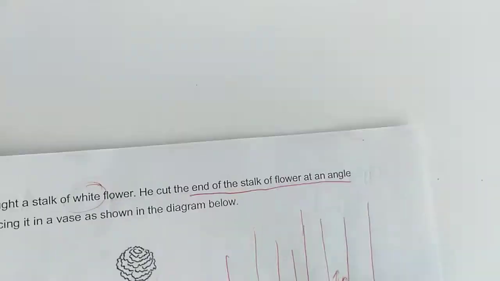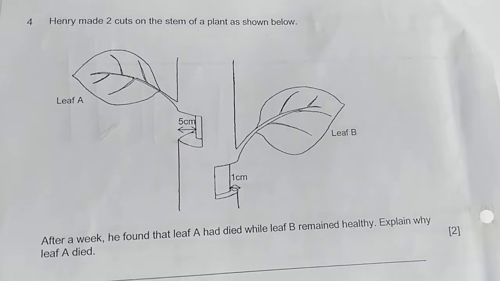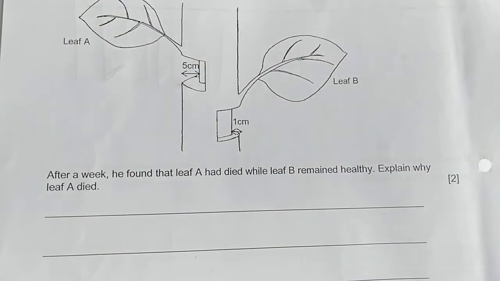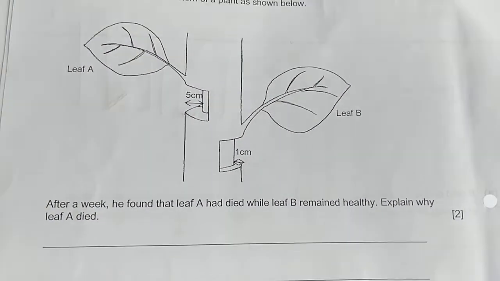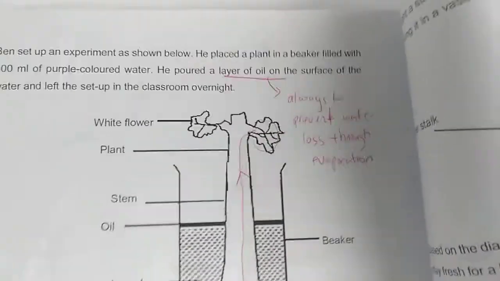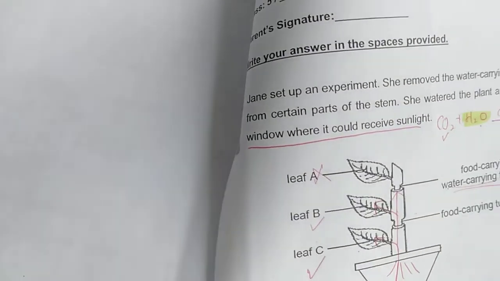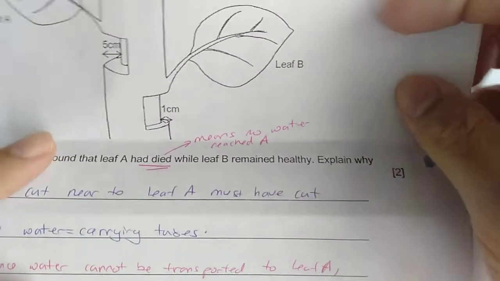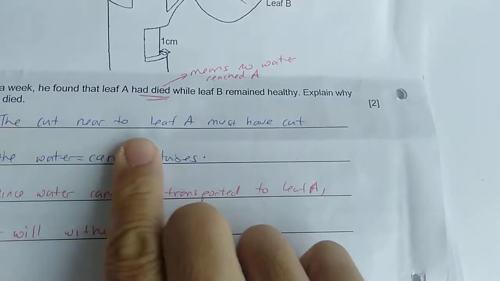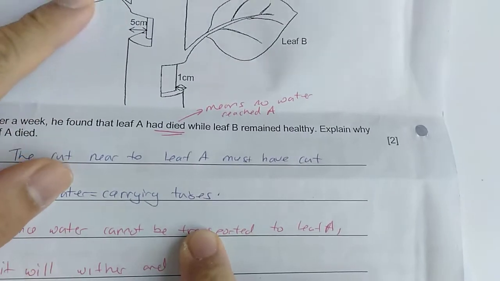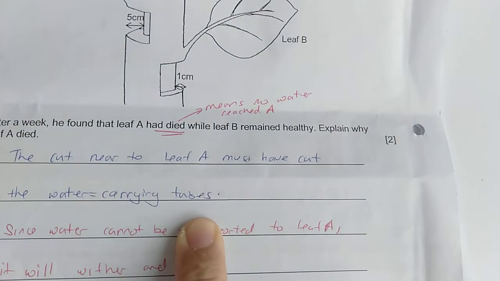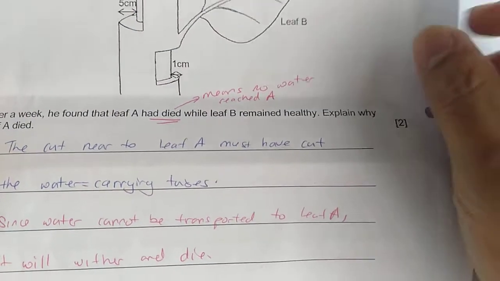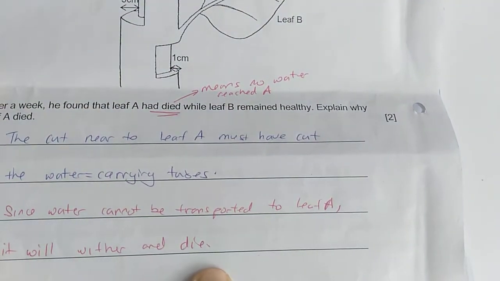Alright, let's go on to the next question. Henry made 2 cuts on the stem. So after a week, he found that leaf A has died while leaf B remains healthy. Explain why. This question is almost like the first question. Why some leaves withered and some leaves did not wither. So it's just a different way of testing the same concept. So you notice here, died means no water reached A. So the cut nearer to leaf A here must have cut away the water carrying tubes.